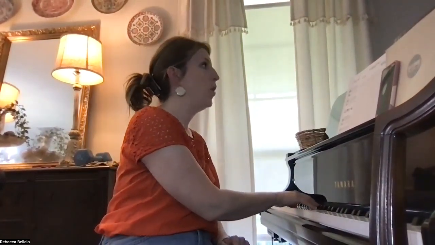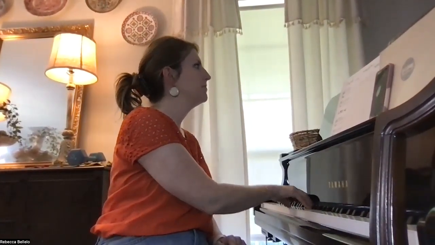After you can play it and it's pretty smooth and your rhythm's good, like your half notes, you want to play it with the backing track. So here we go. 1, 2, ready, go.